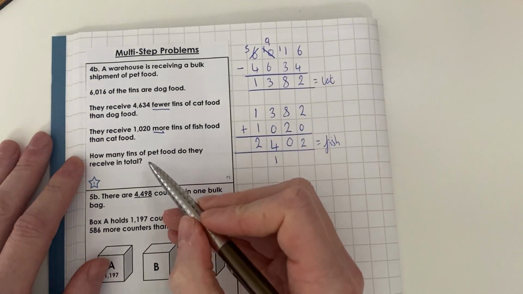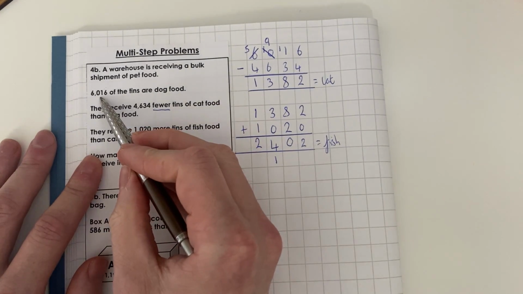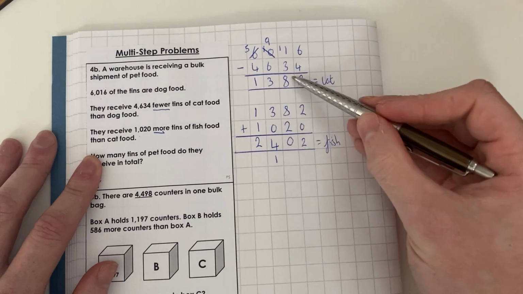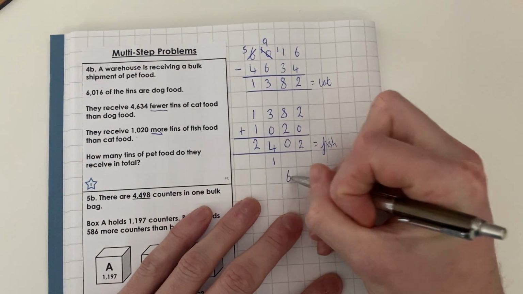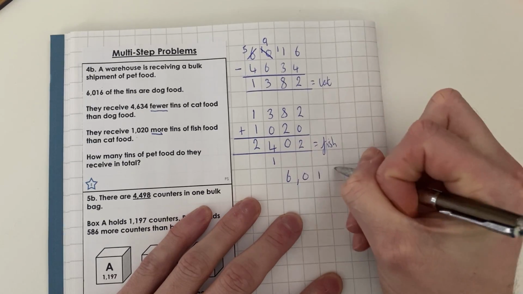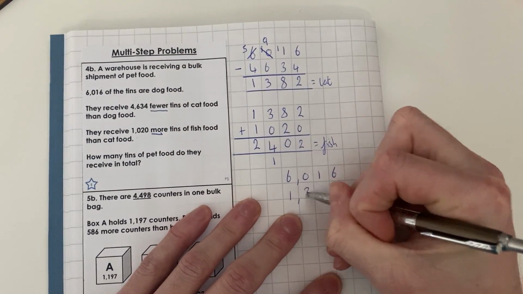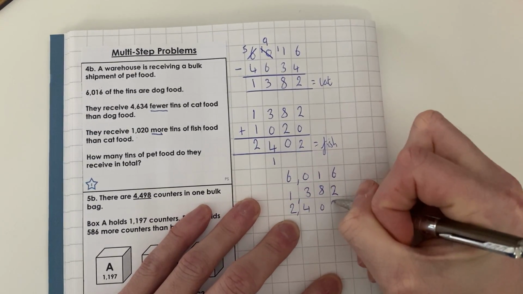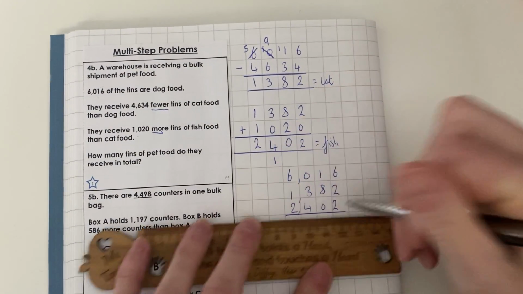Now it says, how many tins of pet food do they receive in total? So this is the number of dog food, number for cat food, and number for fish. We need to take all three numbers and add them together. So we've got a very big calculation here. So 6,016 for dogs, 1,382 for cat, and 2,402 for fish. And now we need to add these three together to get our answer.